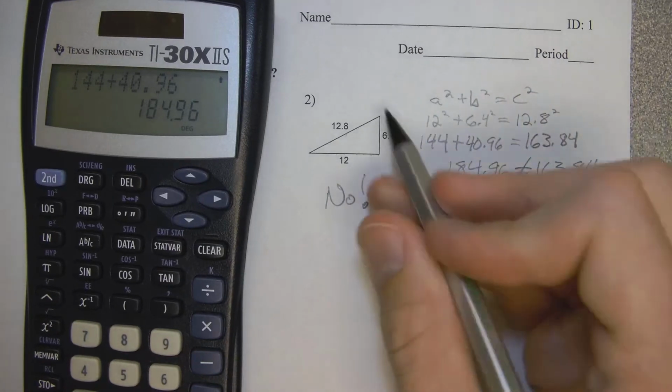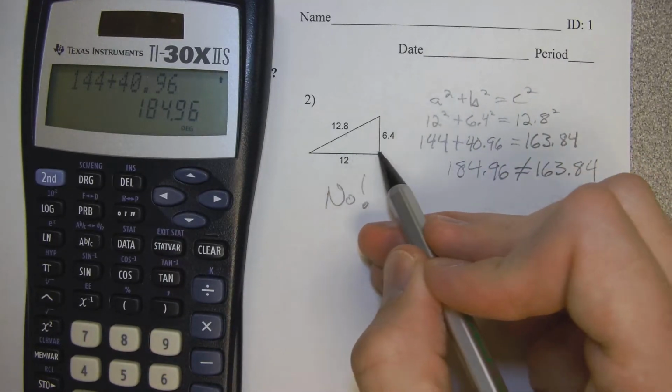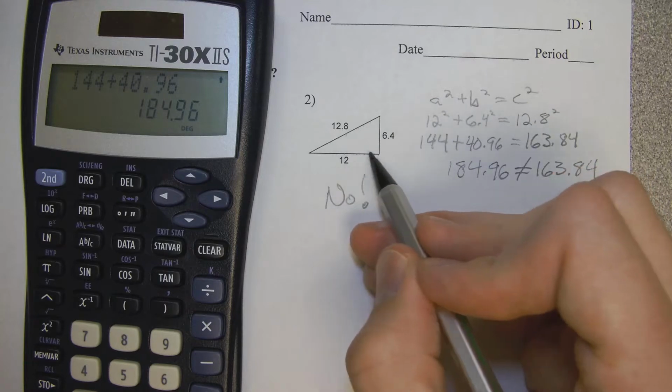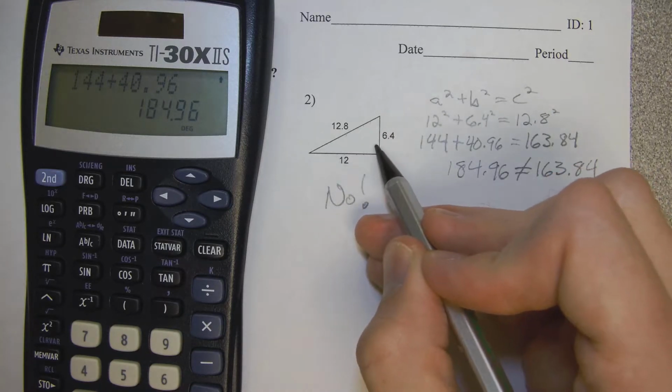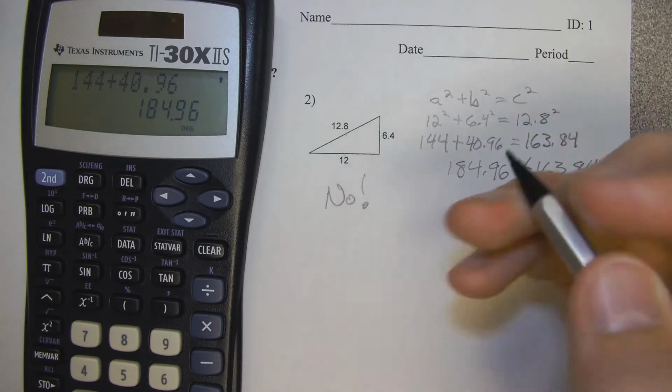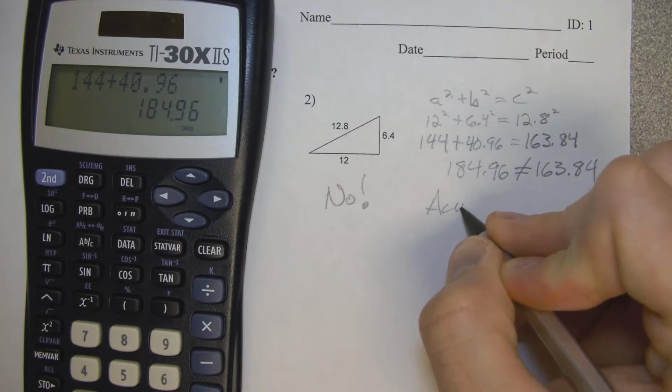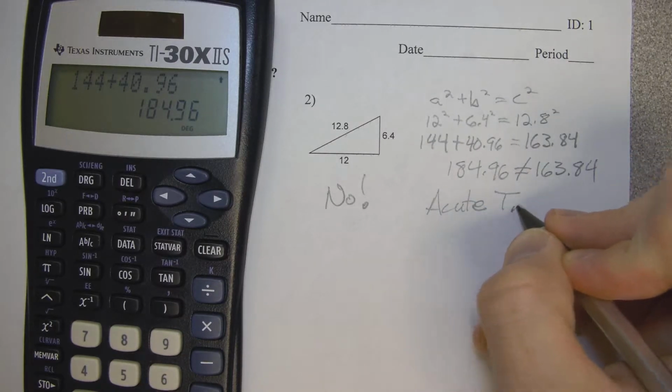But notice we just showed that these are longer than what they should be. If these sides are longer, not really forming a right angle, and we extend these sides out and make them longer, this angle would have to be smaller. So what we're dealing with here is an acute triangle.